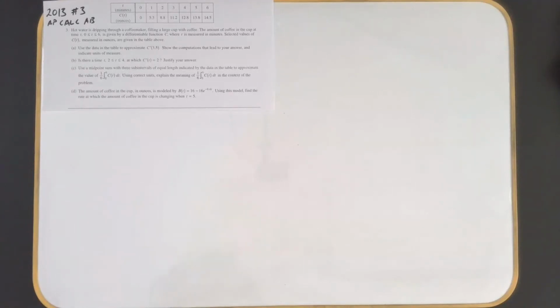All right, here we go. More FRQs from old AP exams. This is year 2013, question number 3. This is a non-calculator question and also falls under the category of table of values. And the dead giveaway is at the very top. You see a table of values. So let's read the question and see what's going on here and get our mind wrapped around the context.